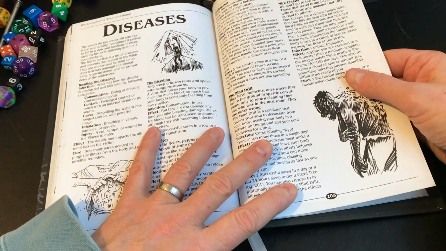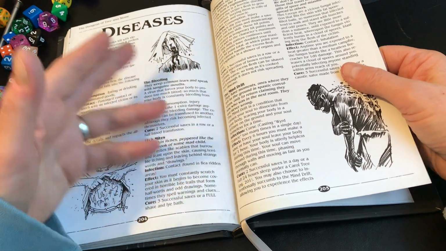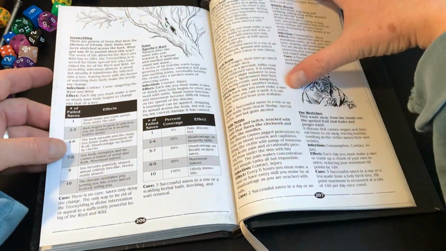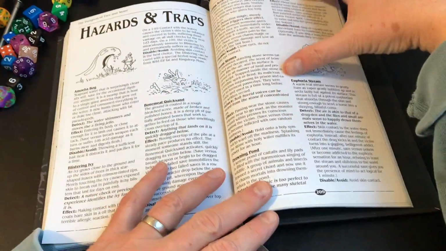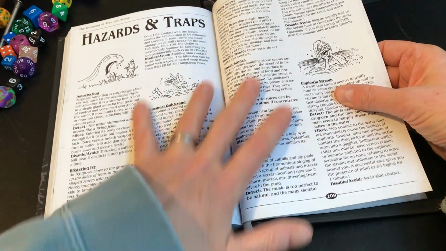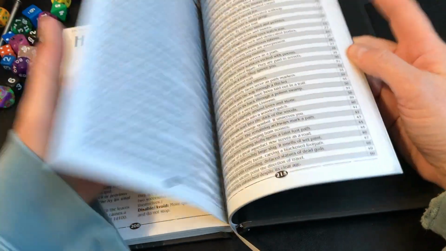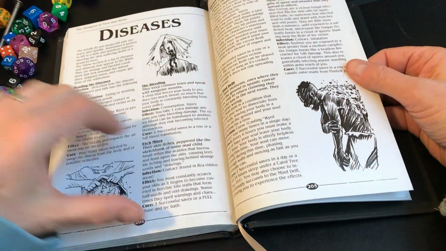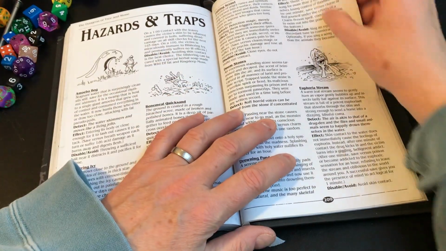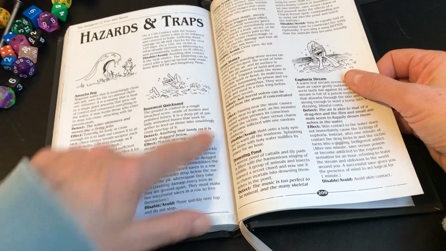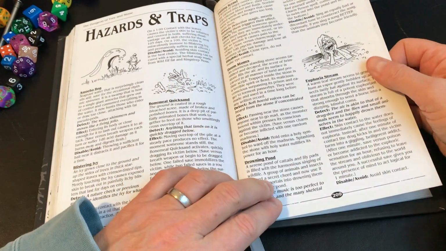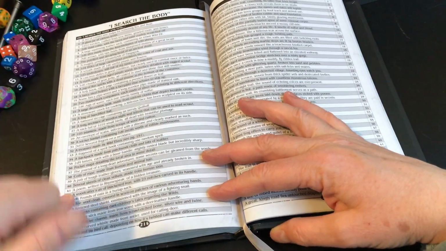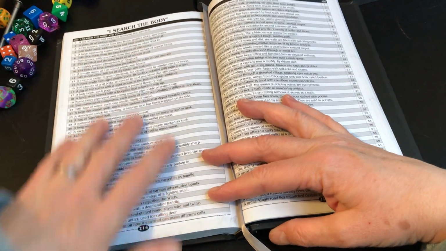Of course, you may encounter things in the woods and in the wilderness that are not super great for you, and so there are diseases that could impact you. Hazards and traps that you might find. And again, this book does not offer the tables to completely randomize this for your placement in your map, but that's something you could easily do for yourself if you wanted to, and then place randomly bone meal, quicksand, or a euphoria stream.